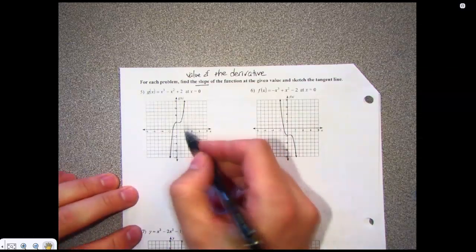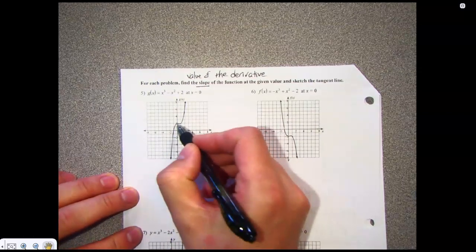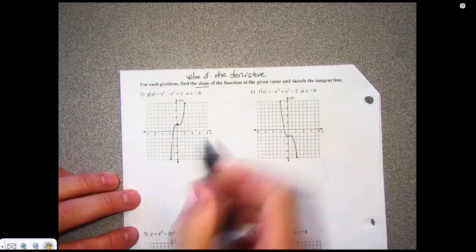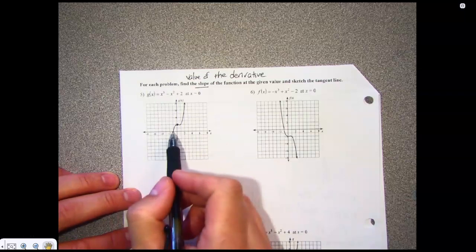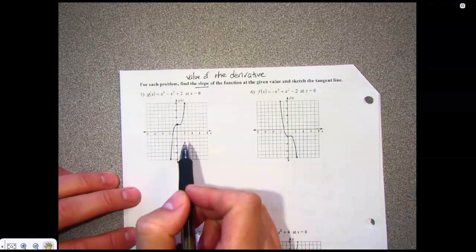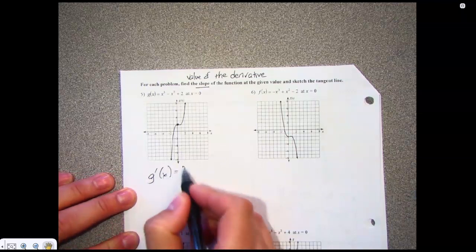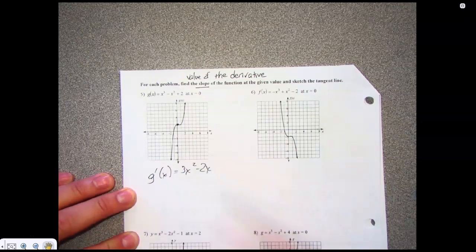So I'm going to sketch it. So x equals 0 is here. I believe that's horizontal there. Maybe not. Let's check. So g prime is 3x squared minus 2x.